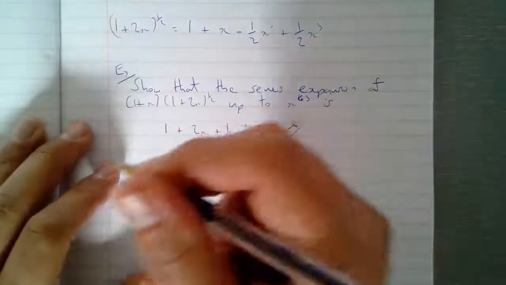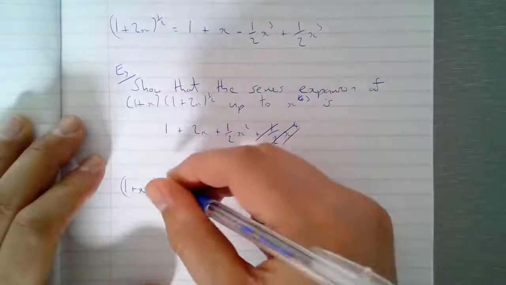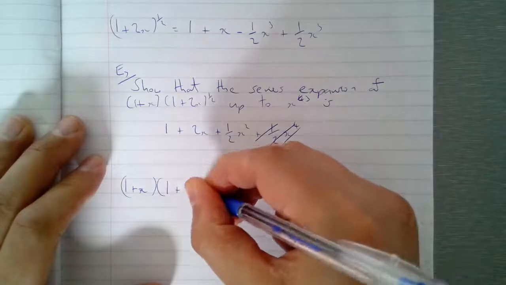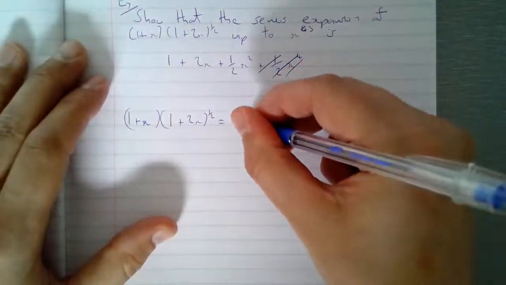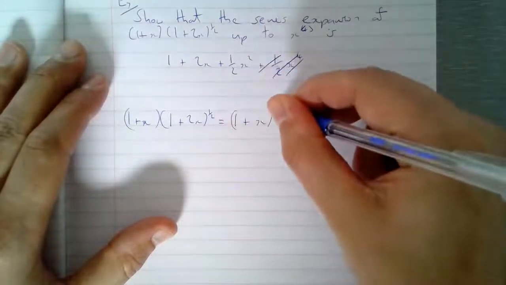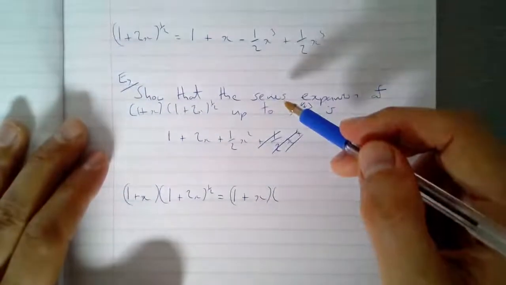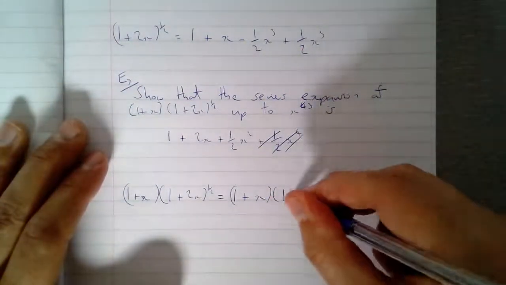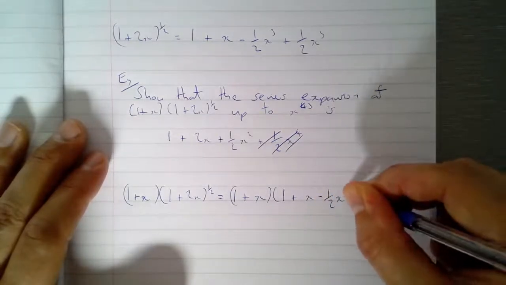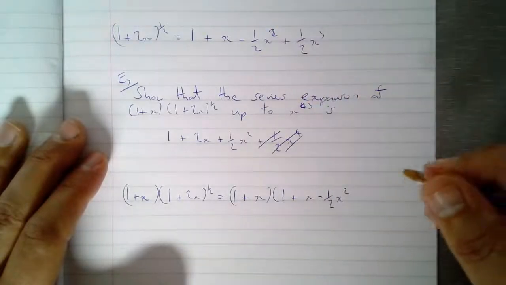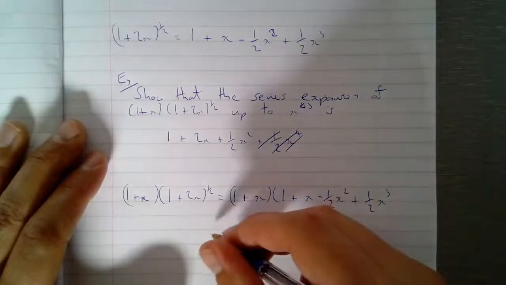So hopefully you've said that 1 plus x, multiplied by (1 plus 2x) to the half, is equal to 1 plus x, and then the expansion of (1 plus 2x) to the half is this thing up here, which is 1 plus x, take away half x squared, that should be a squared, sorry, plus half x cubed.